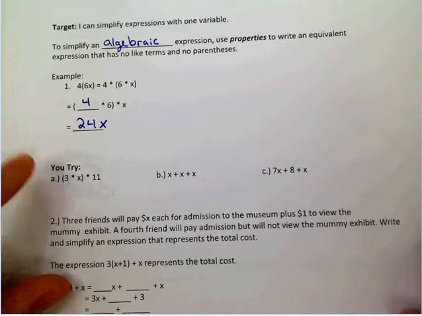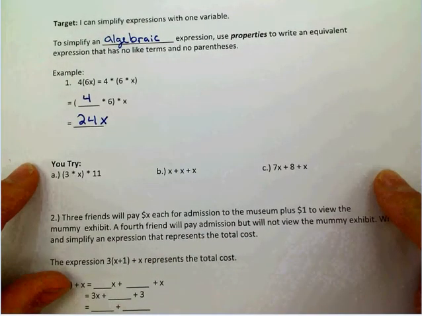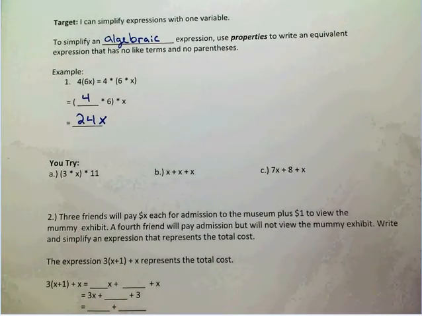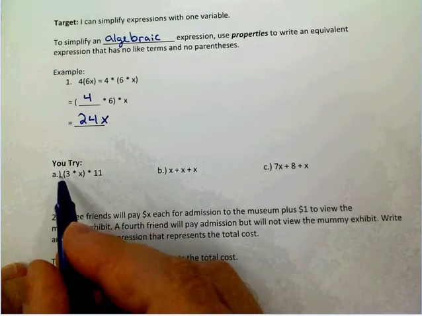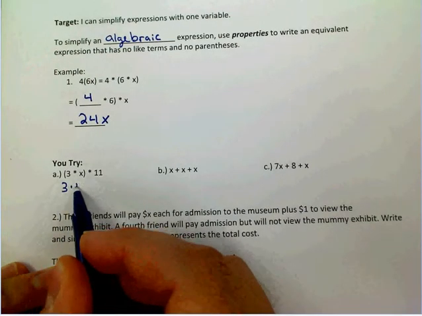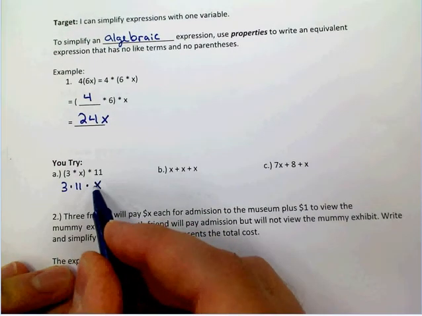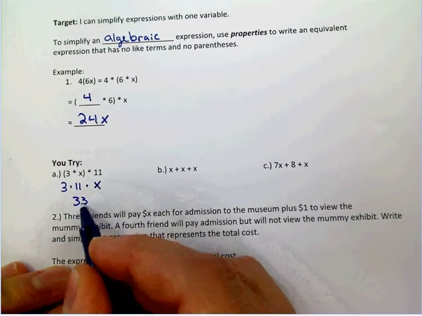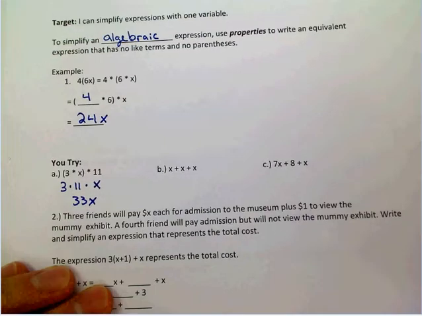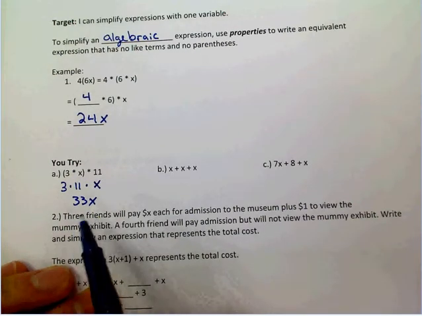All right, I'd like you to pause the video and try A, B, and C to simplify our terms. Okay. For A, we can move our parentheses using the associative property. So we have 3 times 11 times x. 3 times 11 is 33. We don't know what x is, so that becomes our variable. Remember, our coefficient, 33, is how many times we're going to multiply x by. So it's 33 times x.